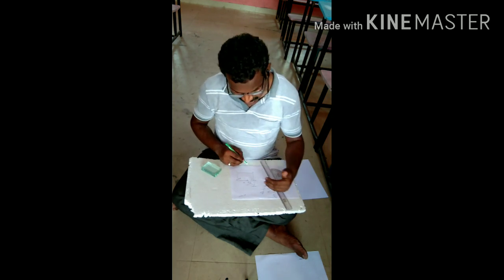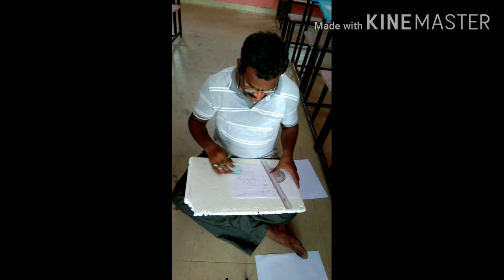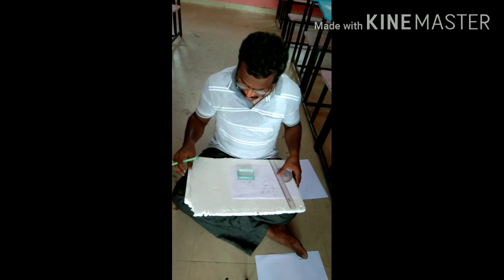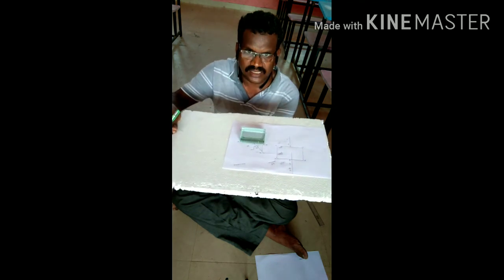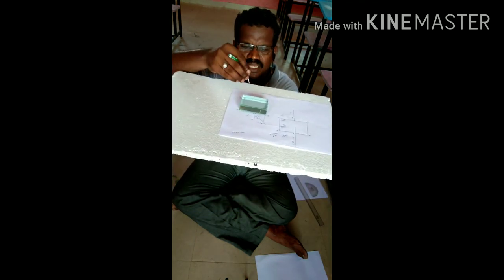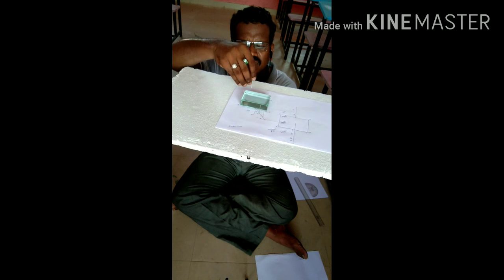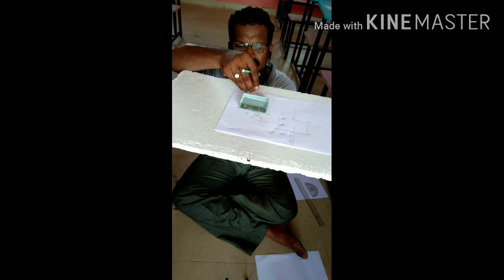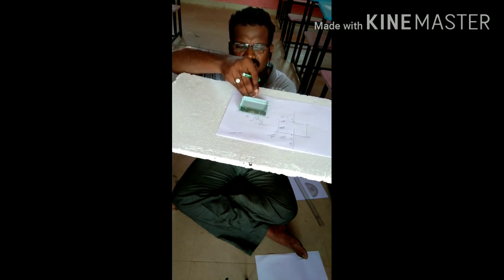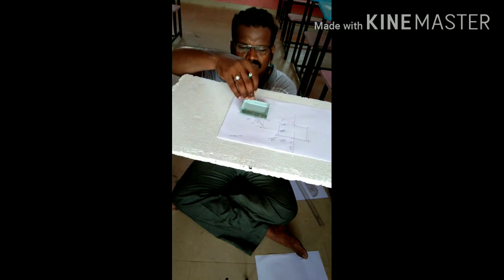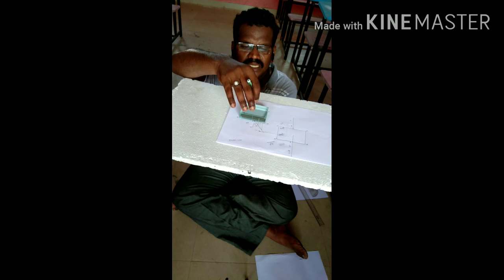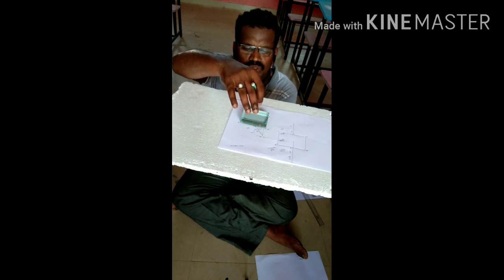That means the light is passing through the pins PQ. Replace the glass slab. By replacing the glass slab, observe the images of the pins through the glass slab. Insert two more pins in line with the images of the pins PQ.